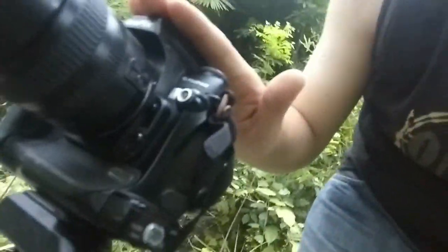Also, in here, the light sensor is so much bigger than your mobile phone. The mobile phone light sensor is usually around this big. It's cropped to a certain point. It's just terrible, while DSLRs are usually at least this big. So that's a big difference. But I'm just going to wrap up the video now. It's been a long rant, but I'm going to wrap up the video now.